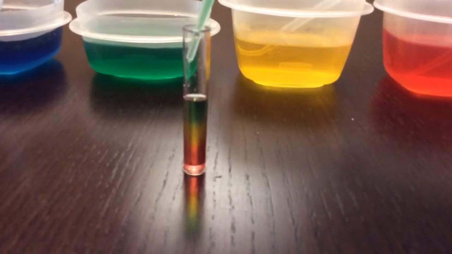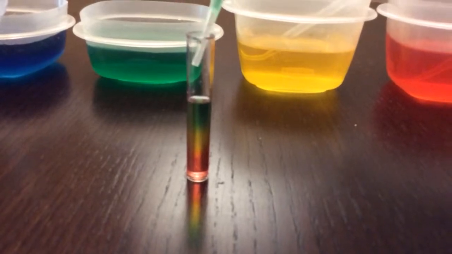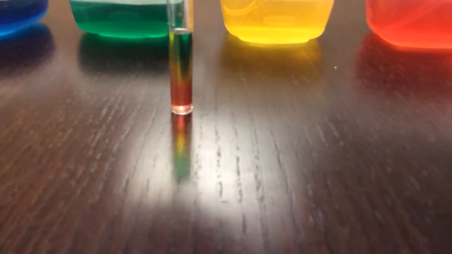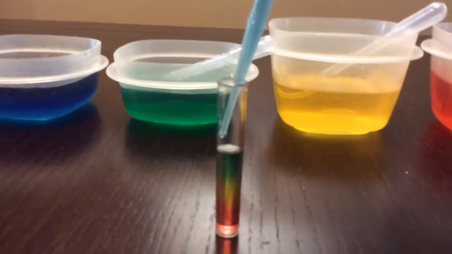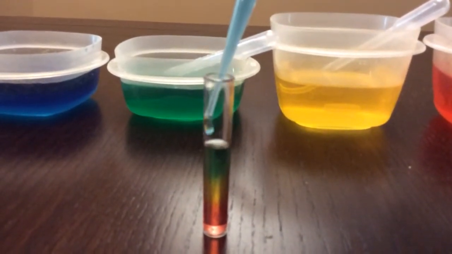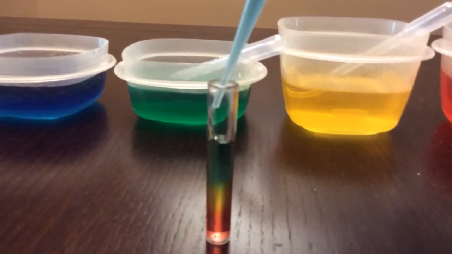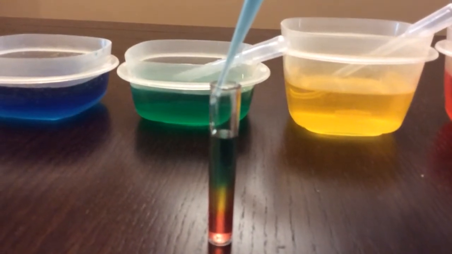So preschool age, probably not the best option to go with, unless they are incredibly patient. Elementary school, though, they could handle this for sure. Teach them some of those fine motor skills. And then our last color, right on the side. Pipette slowly. Because if you just dump it, you kind of get a mess.